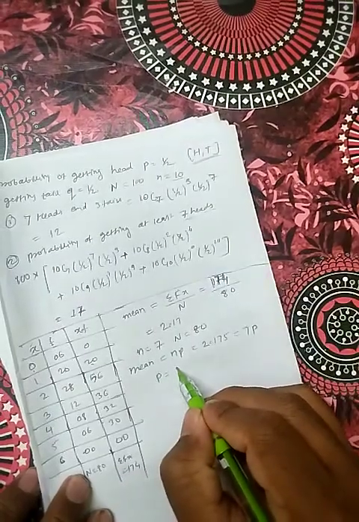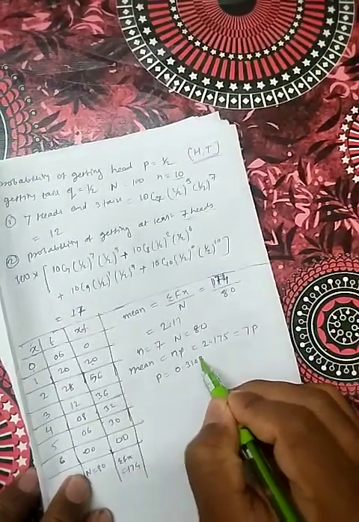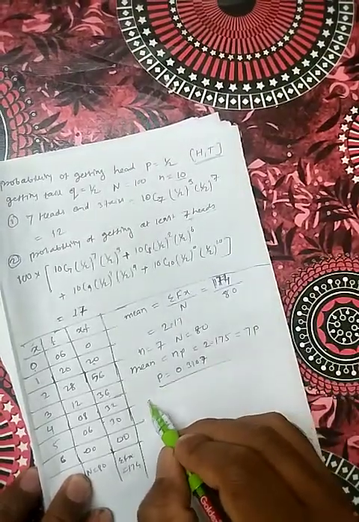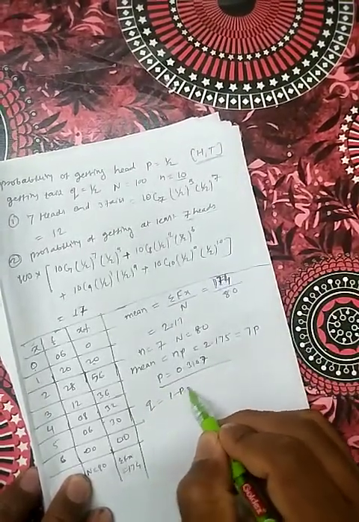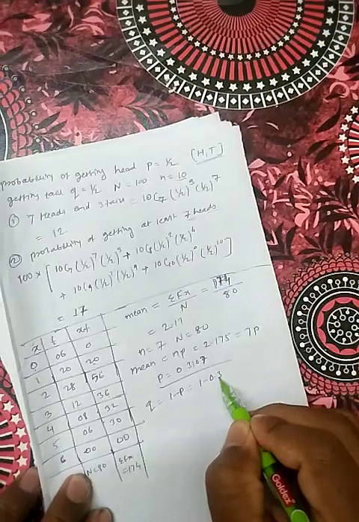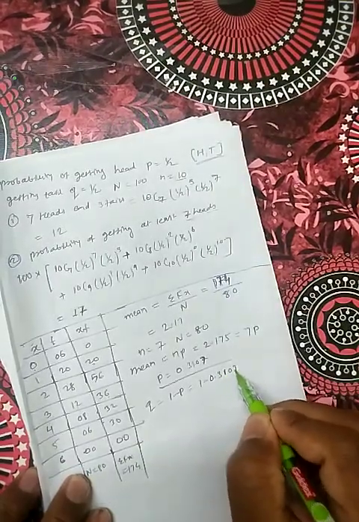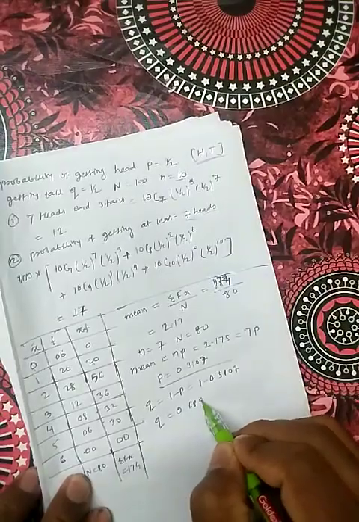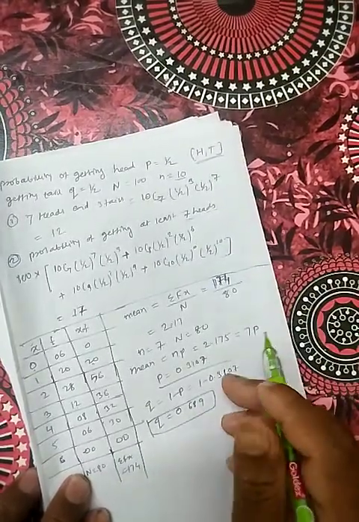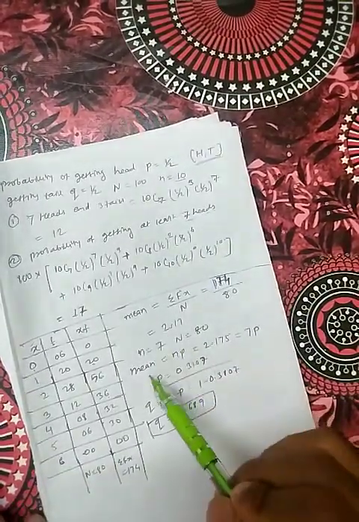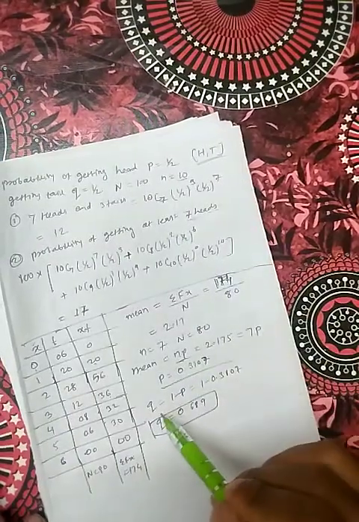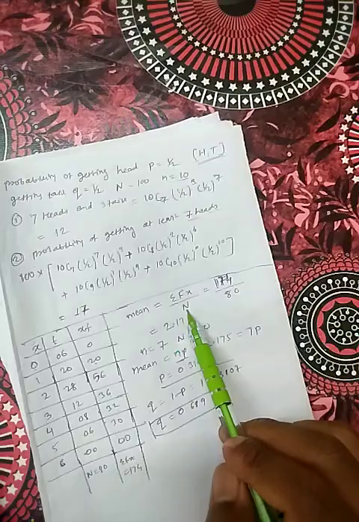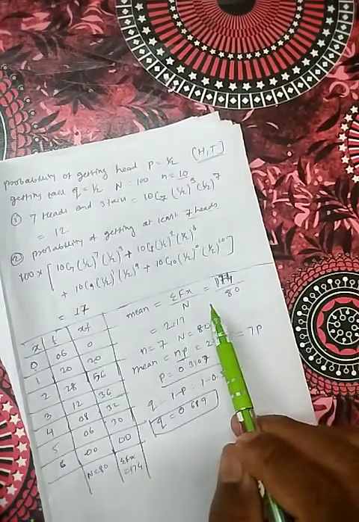So p equals 0.3107 and q equals 1 minus p, 1 minus 0.3107, so q equals 0.689. So this is the mean. Mean is equal to np, which is equal to summation of f of x upon N.